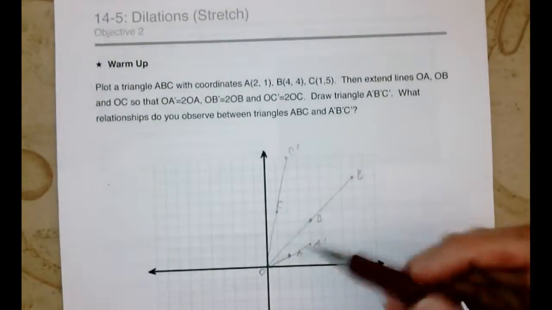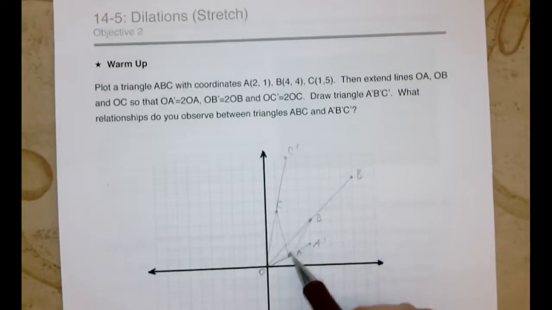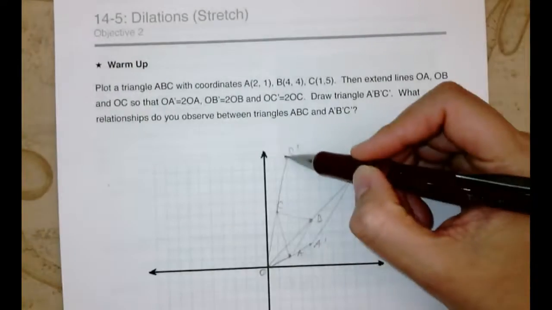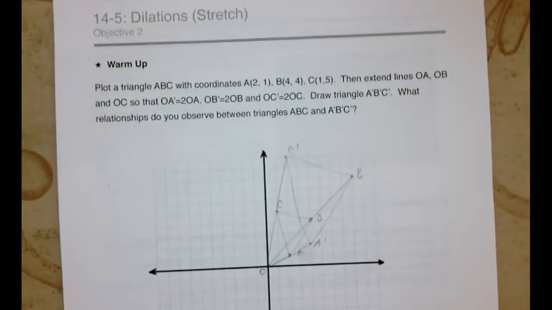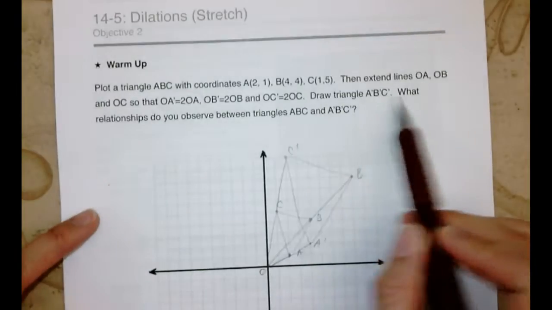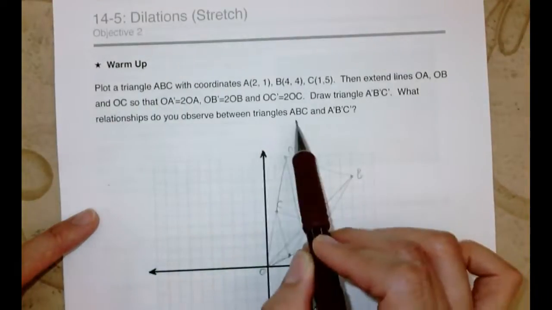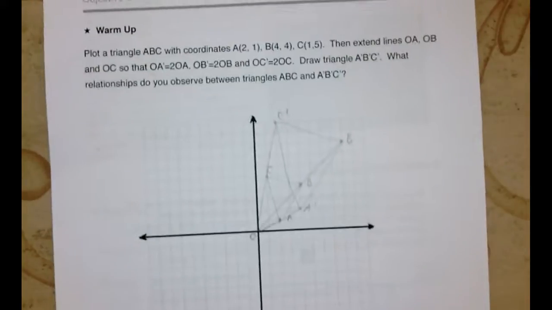So if I connect, the original triangle is right here, and the new triangle is over here. Okay, so it kind of looks like a 3D, like the triangle is coming out from here. But anyway, draw a triangle A'B'C'. What relationship do you observe between triangle ABC and A'B'C'? What do you see here? What relationship do you observe?